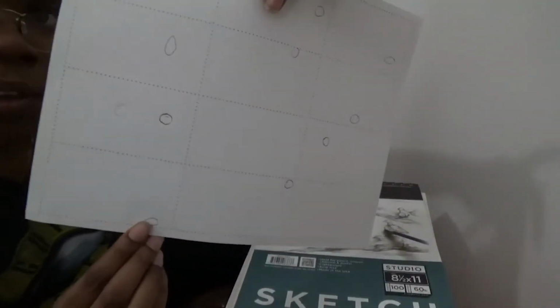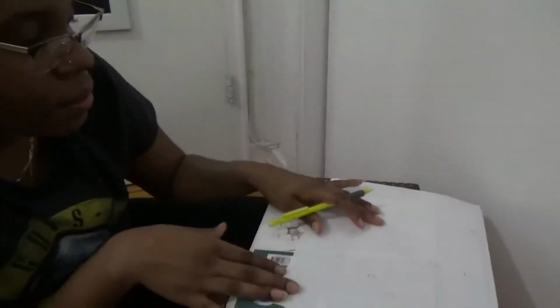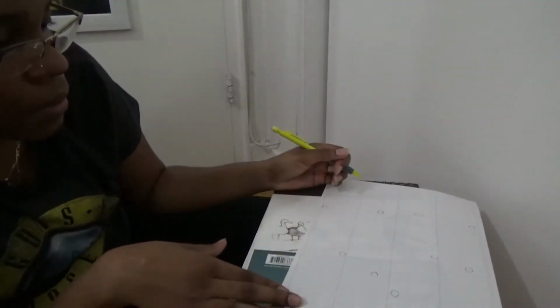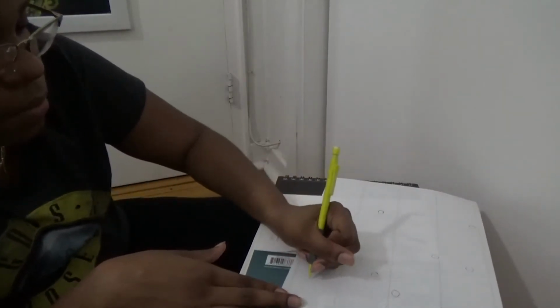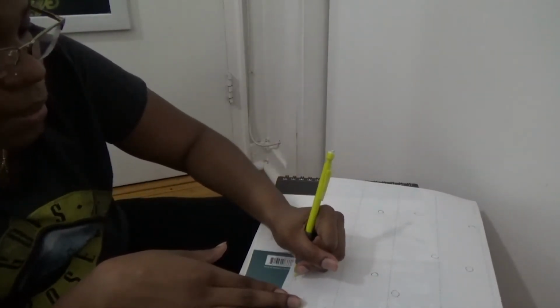So it flew down and hit the ground, bounce back up, hit this corner, and then it's just gonna fall back down. So I'm gonna take a picture of this so you guys can have a better visual of this on your screen, so you guys can see what I mean.